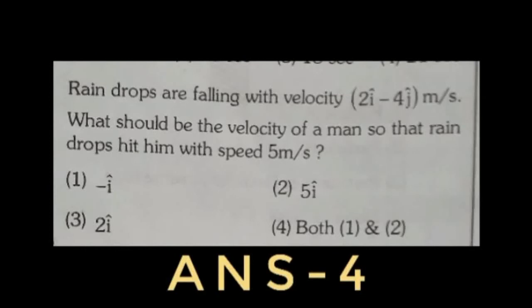Raindrops are falling with velocity 2i − 4j meters per second. What should be the velocity of a man so that raindrops hit him with a speed of 5 meters per second?